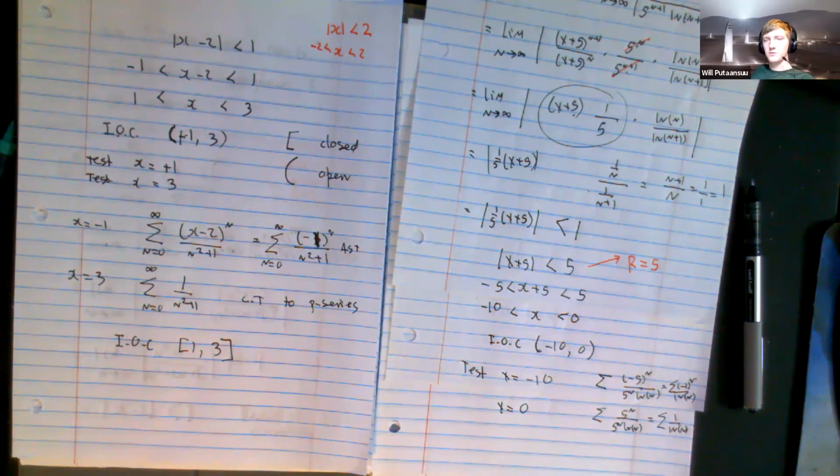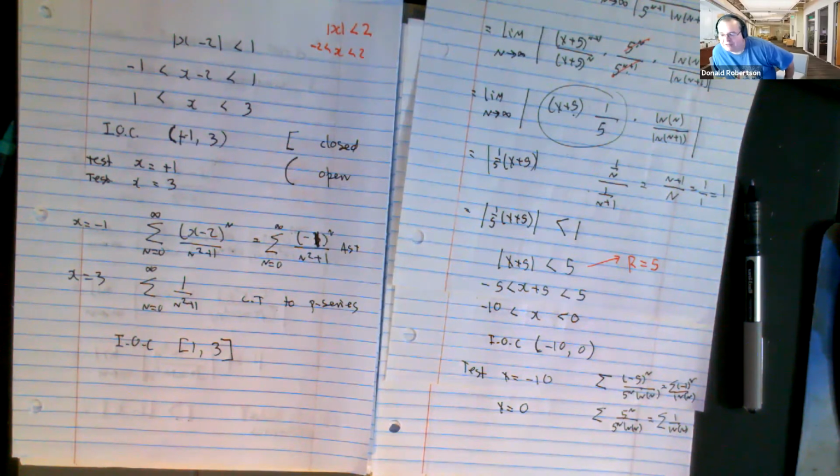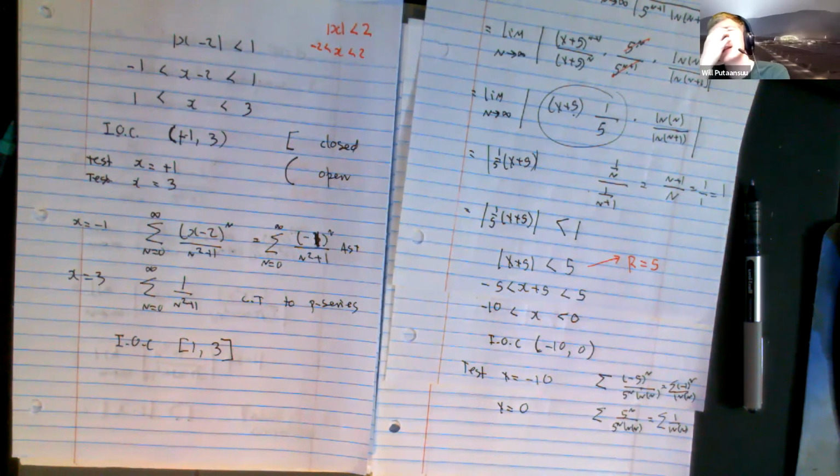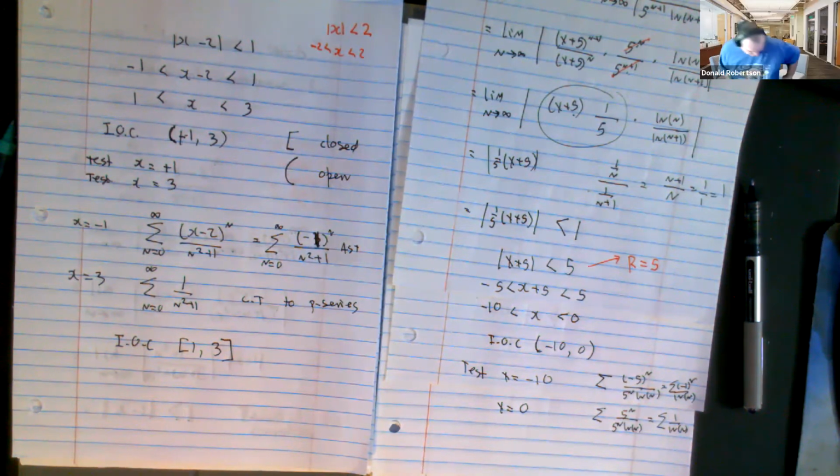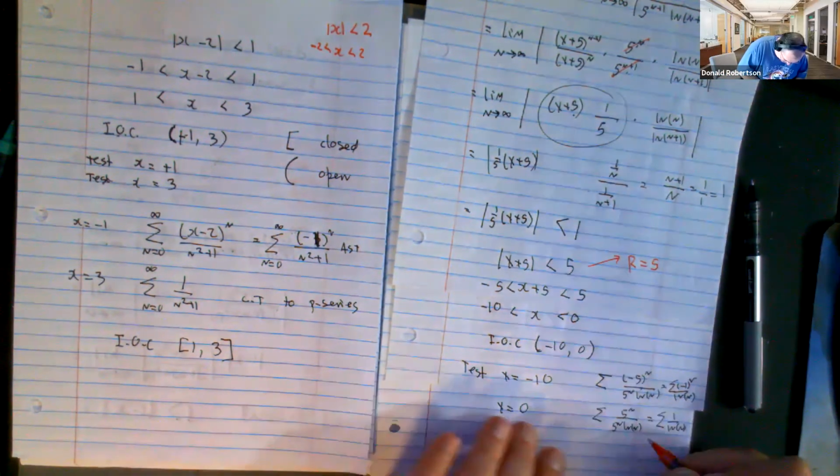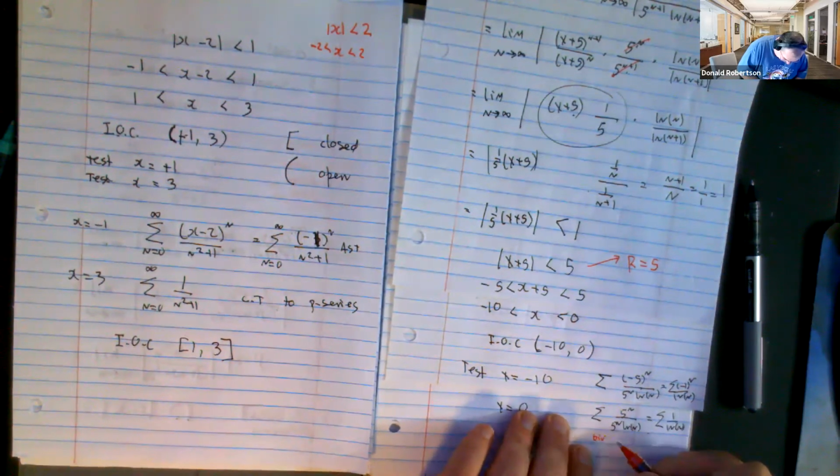I think it diverges. I'm just trying to think this through. I believe by the direct comparison test, because I believe that 1 over log n is always going to be larger than 1 over n. Correct. That's how you would do it. So this one here diverges by a direct comparison test to 1 over n.